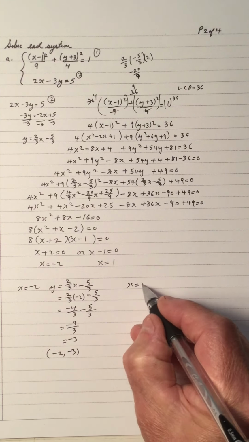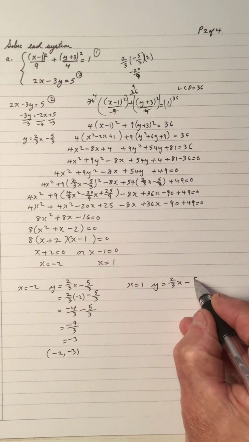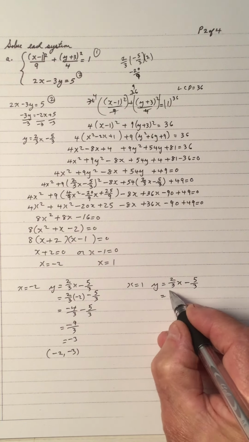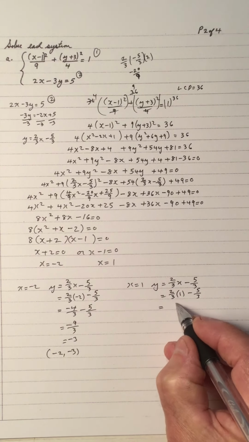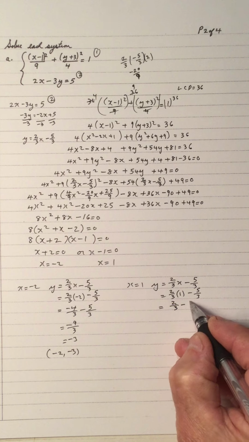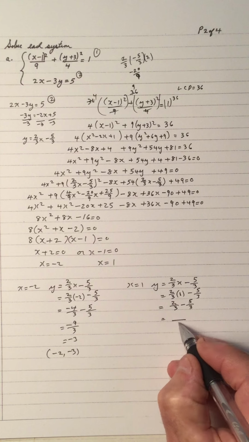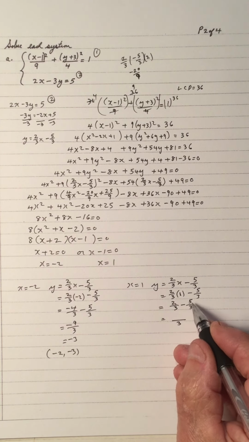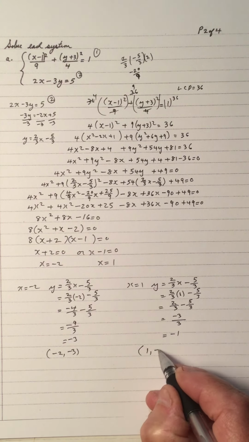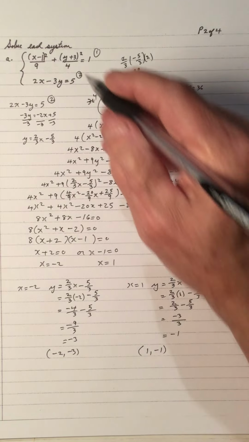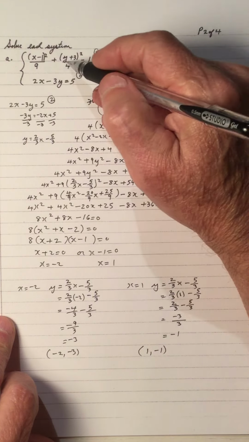Now we're going to do x is 1 in the equation of a line. Sub 1 into here. So 2/3 times 1. Multiply first. 2/3 minus 5 over 3. Common denominator is 3. So 2 minus 5 is negative 3. That gives me negative 1. So when x is 1, y is negative 1. So the line and ellipse intersect at these 2 points. Those 2 points will satisfy both of these equations.